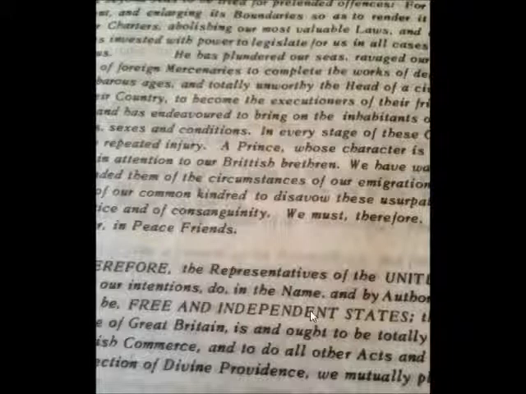And it continues on, that they are absolved from all allegiance to the British Crown, and that all political connections between them and the state of Great Britain is and ought to be totally dissolved. And we'll go to the next slide. That they are free and independent states, that they have the full powers to levy war, conclude peace, contract alliances, establish commerce, and do all the other acts and things which, there they go again, they're screaming again, independent states. And there was 13 then, there's now 50 independent sovereign states.